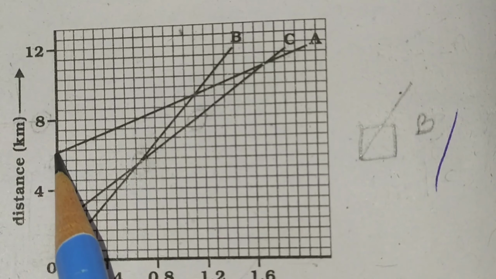Now let us simplify here. 14 4s are 56 by 7 minus 4 4s are 16 by 7. 56 minus 16, 7 can be taken as LCM. So this is nothing but 40 by 7. So here 7 5s are 35. Again 5 7s are 35. So around 5.7 kilometers.